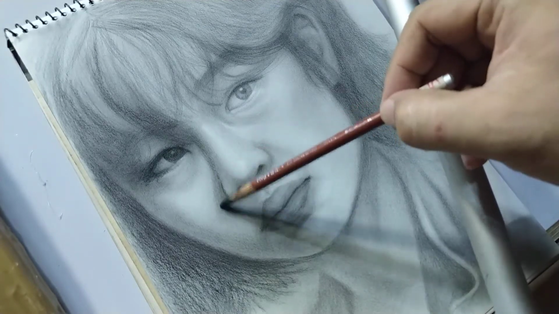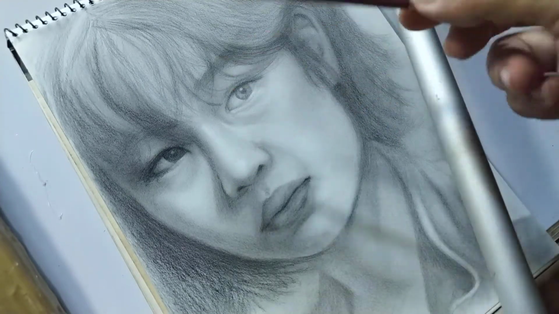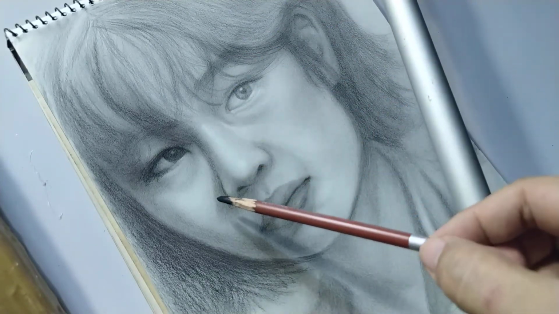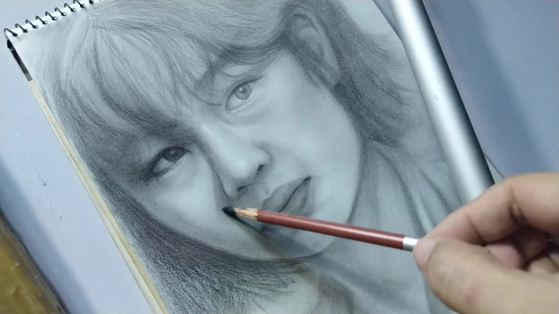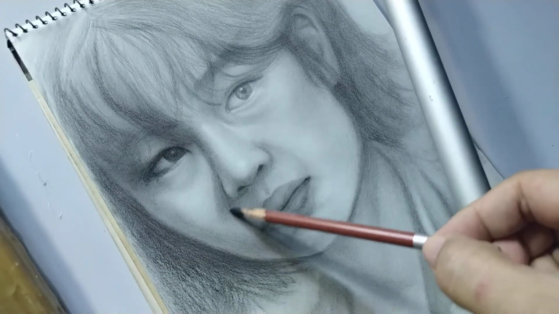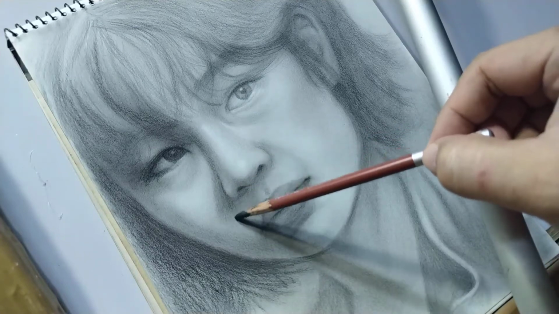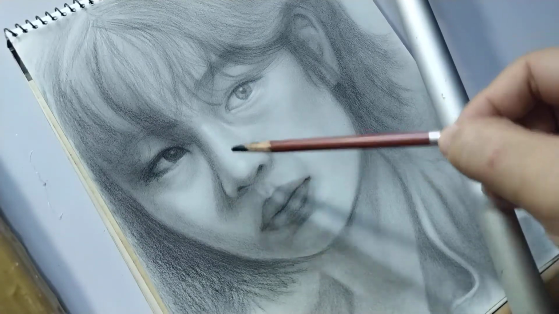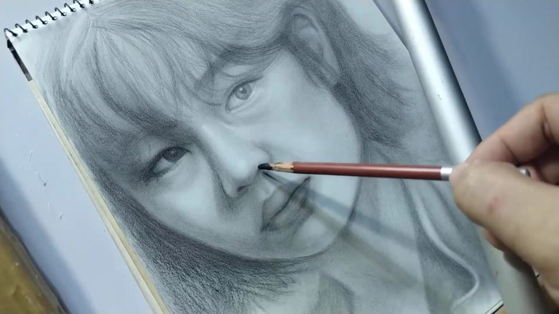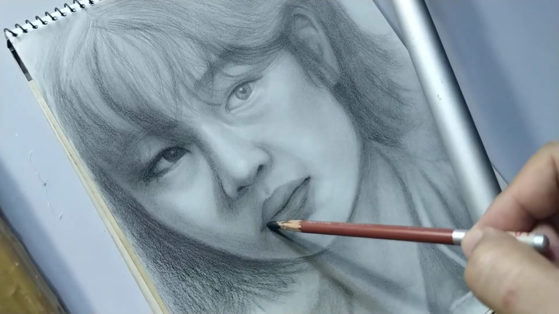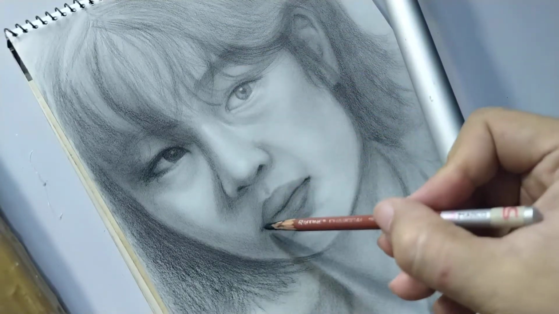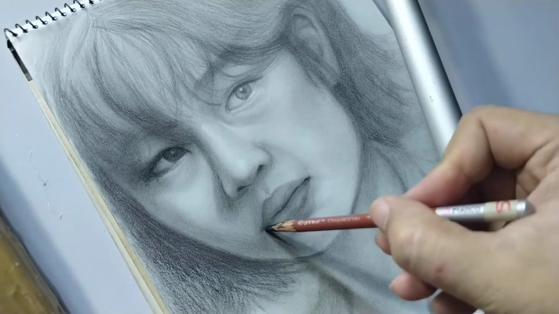So just like before, we can take our finished graphite drawing and then just enhance or darken certain parts of it, like the corner of the nose here, or the corner of the lips here. Mostly these parts are dark.